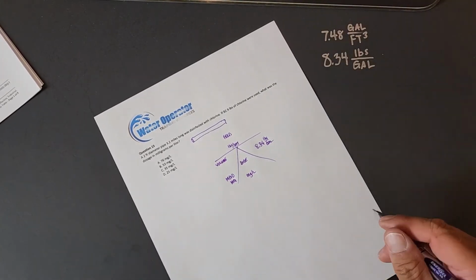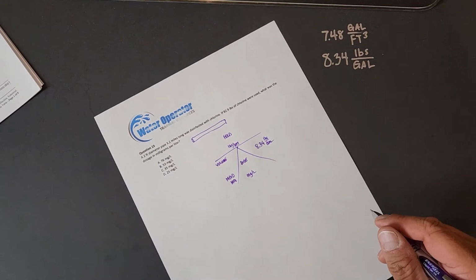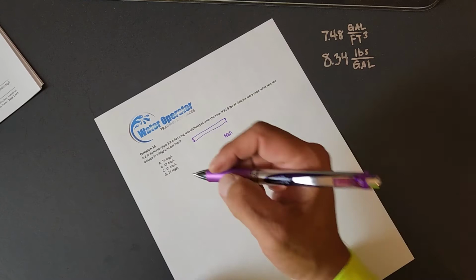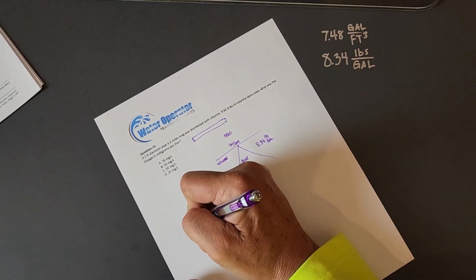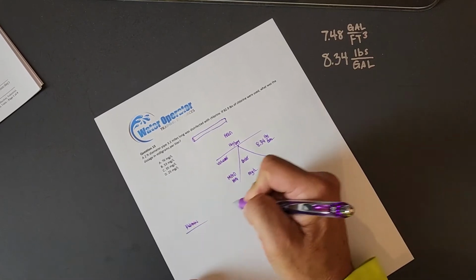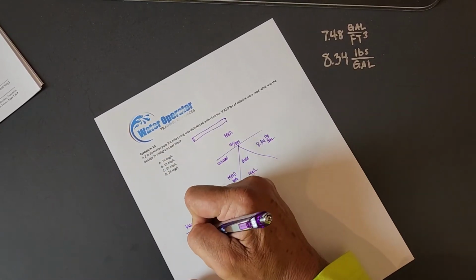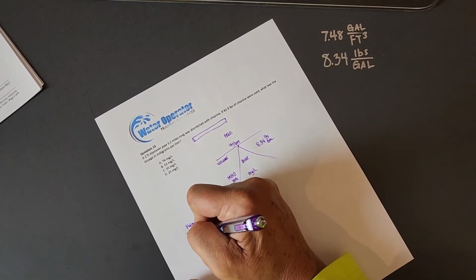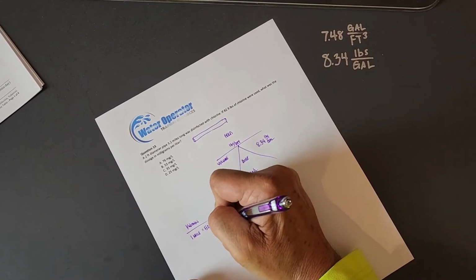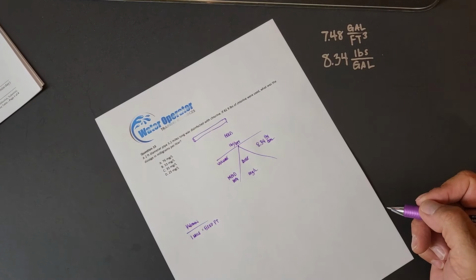Now that we have that, let me write just a note here. Our known. We got from our conversion table that 1 mile equals 5,280 feet. Okay.